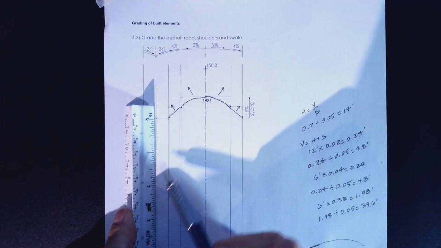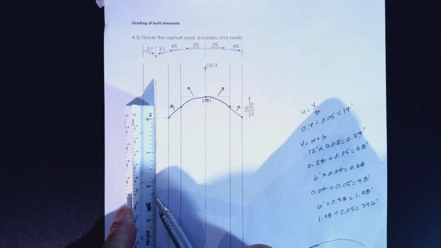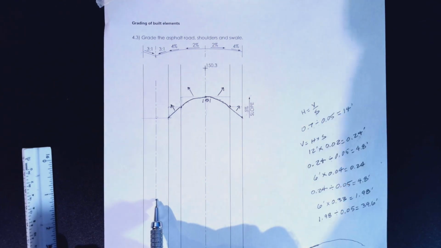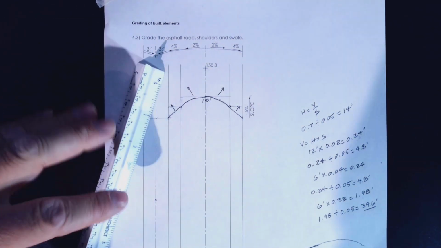So we're going to go 16, 32, 33, 34, 35, 36, 37, 38, 39.6, right there. So I measured from here to here 39.6 feet. And then I've got to connect these.